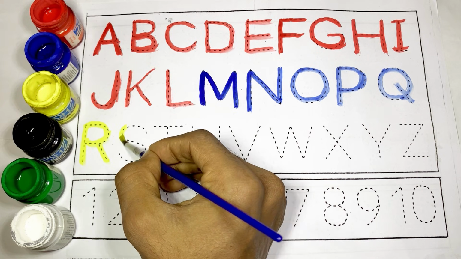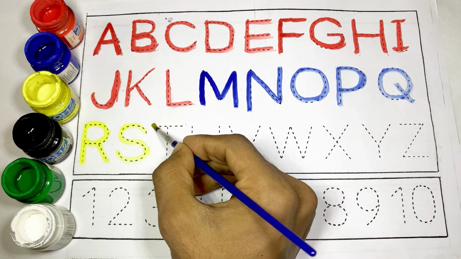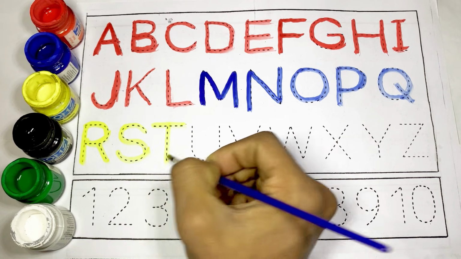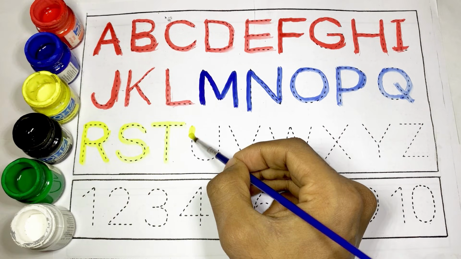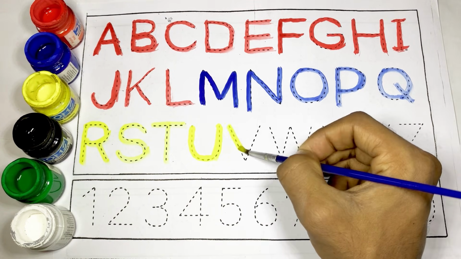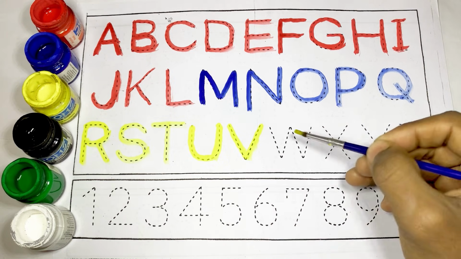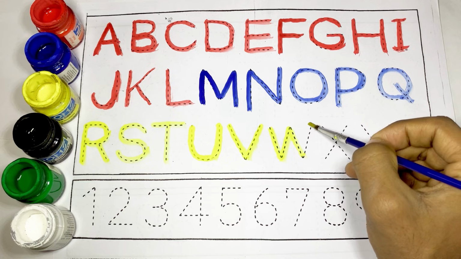This is S for sun. This is T for teacher. This is U for umbrella. This is V for van. This is W for wallet.